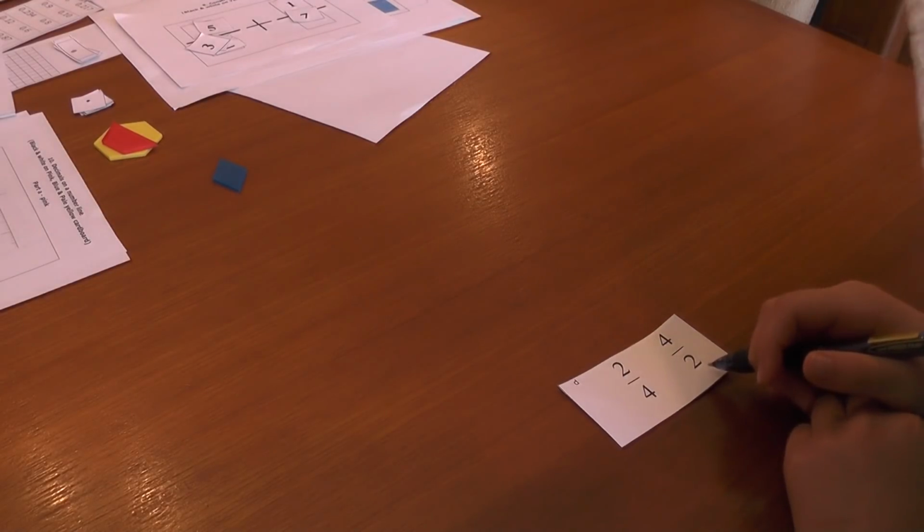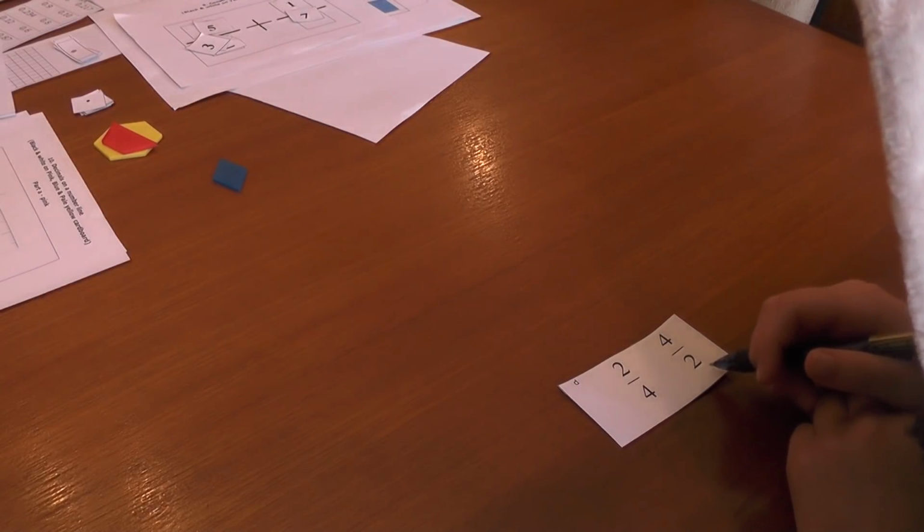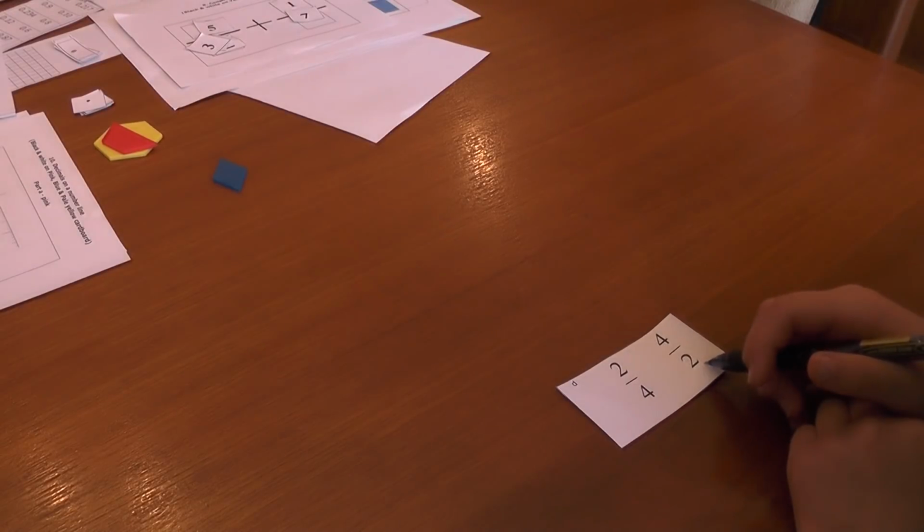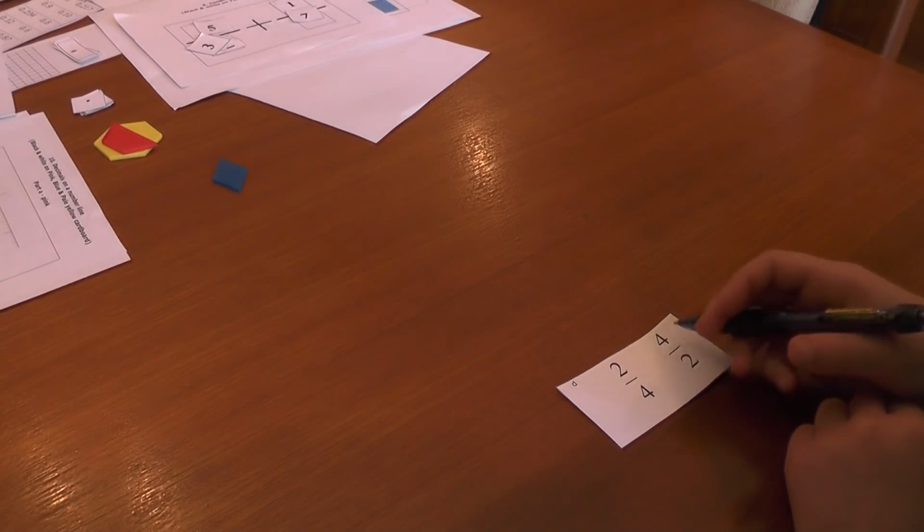What is the 2 representing in here? Is it representing a half, or this one's more? Okay. Why is that? Because there's 4 of them.